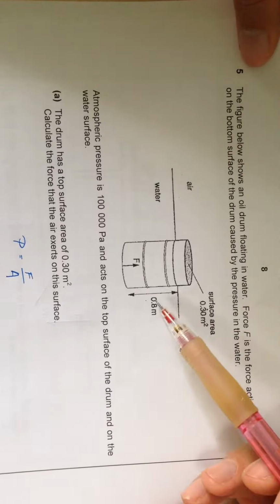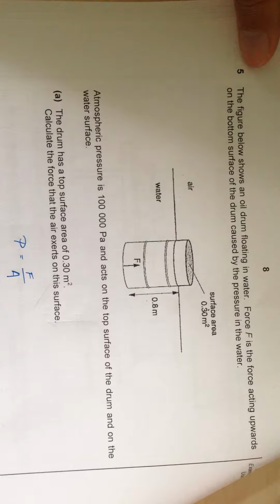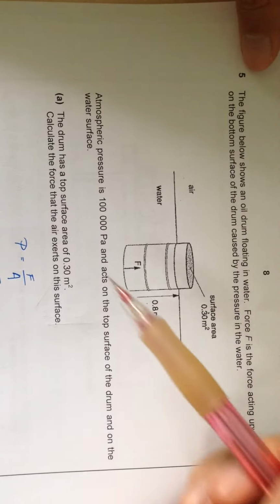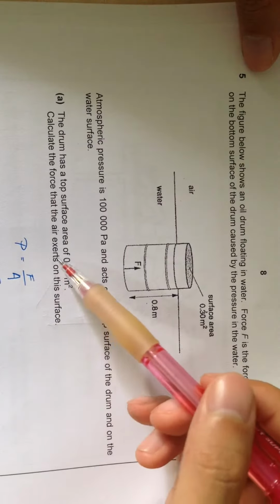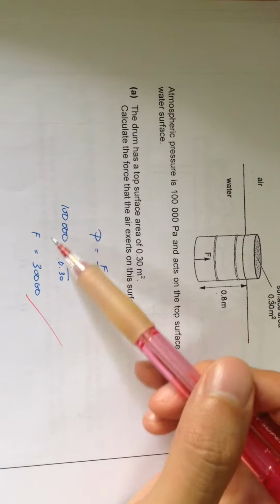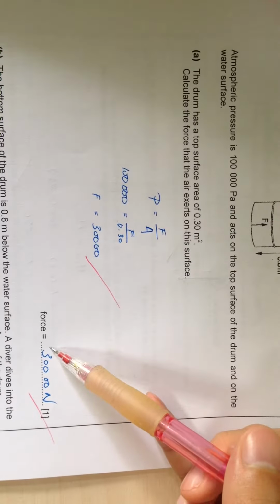Okay, question 5 is your pressure question. I made a mistake here as well, so be very careful when you're calculating these things. Down here, they're actually asking you to find out the force here. So the force on top is just your atmospheric pressure, so use your P equals F over A. Plug in the value, you'll be able to find the force.